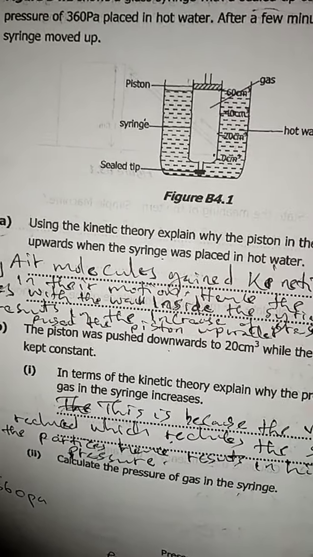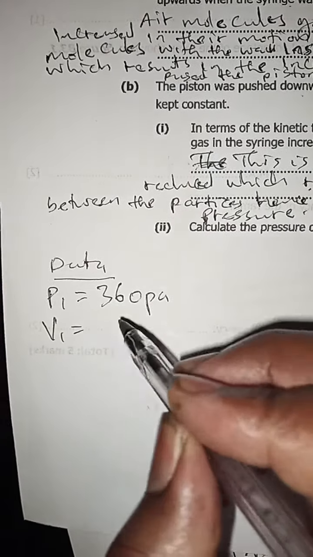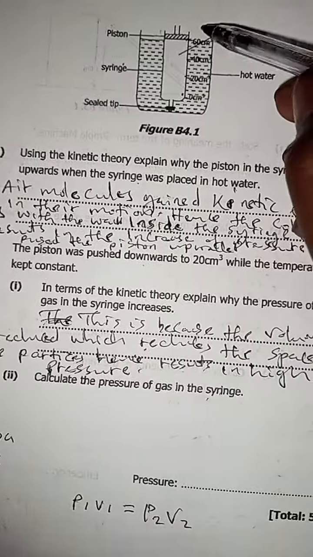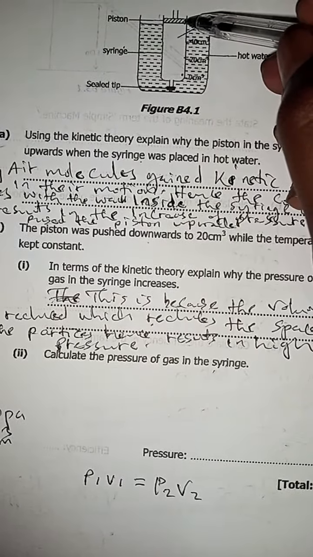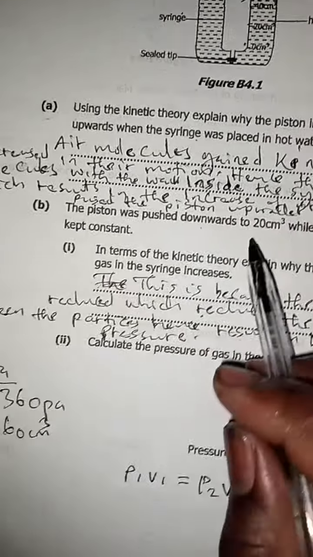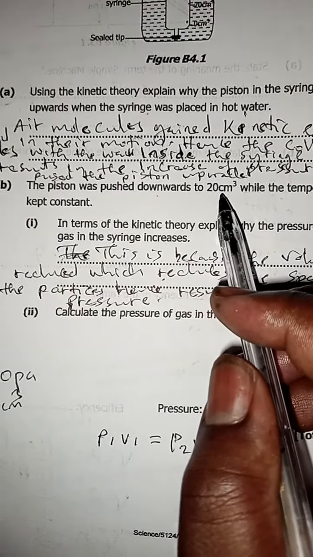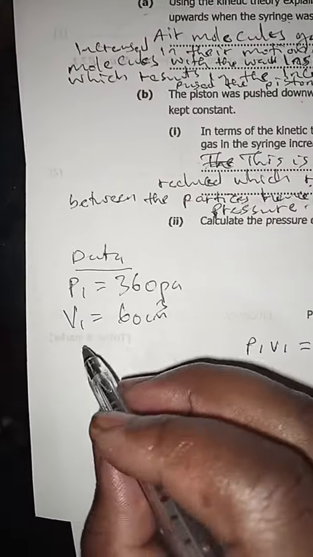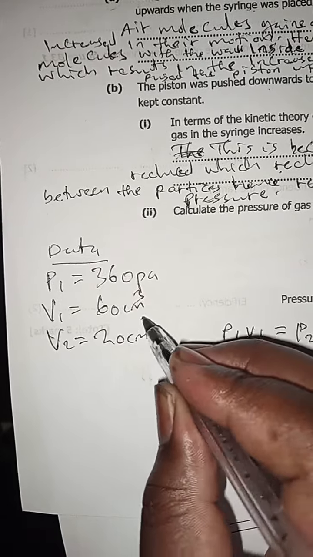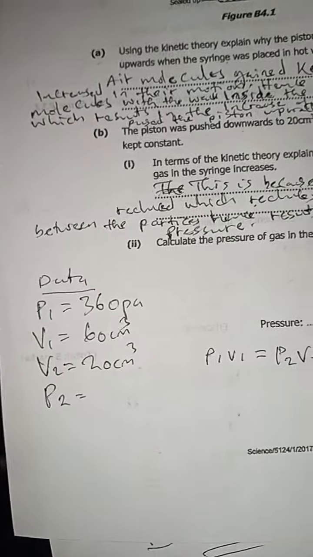So my V1 is 60 cubic centimeters. This is the initial volume before it was pushed downwards. They're saying that the piston was pushed downwards to 20 cubic centimeters. So this is my V2 now. My V2 is 20 cubic centimeters. So I'm finding the P2.